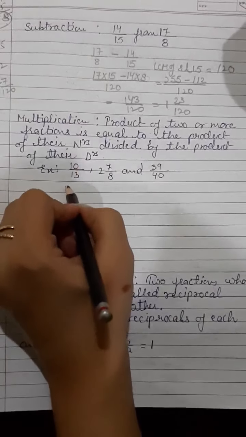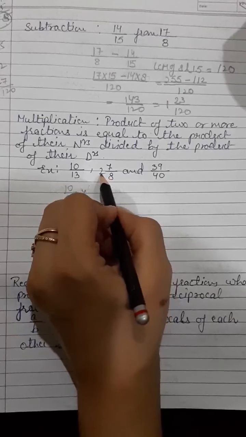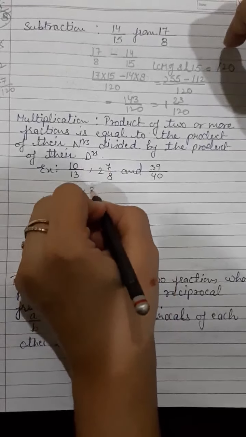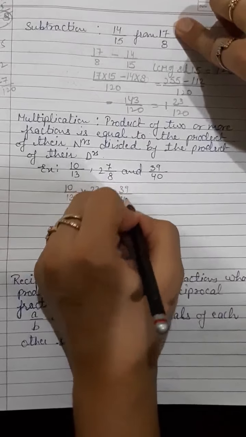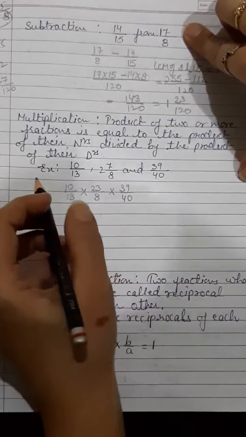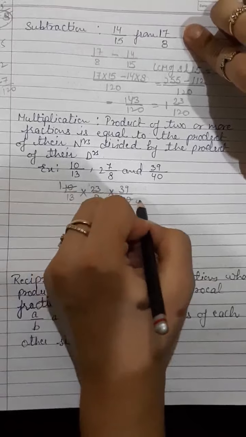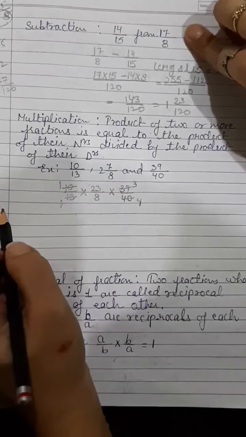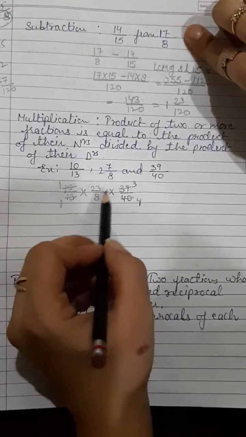10 by 13 multiplied with 2 whole 7 by 8. 8 2s are 16, 16 plus 7, 23 by 8, multiplied with 39 by 40. Clear? If you have to multiply these three fractions, then first check, can you cancel out anything? Yes. 10 ones are 10, 10 fours are 40, 13 ones are 13, 13 threes are 39. Now further you can't cancel out a numerator with a denominator.